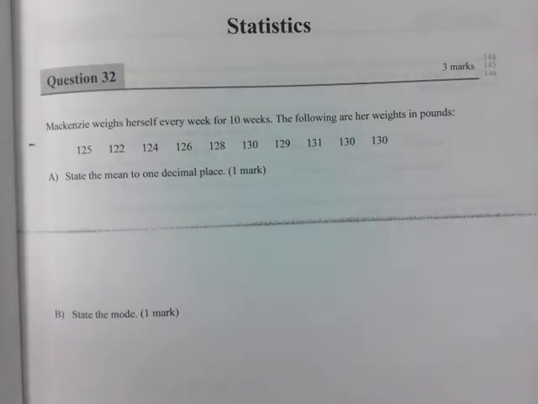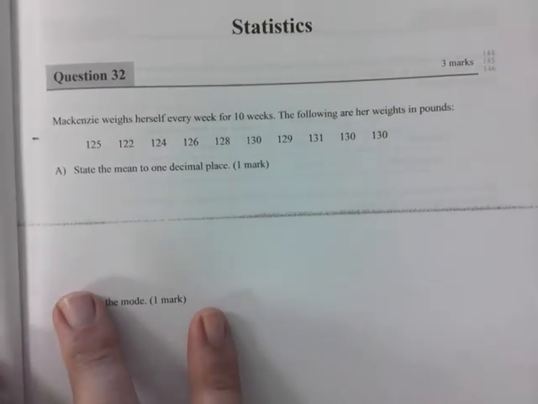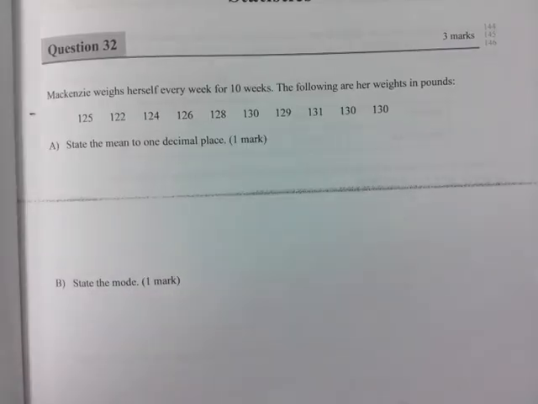Mackenzie weighs herself every week for 10 weeks. The following are the weights in pounds. What's the mean to 1 decimal place?